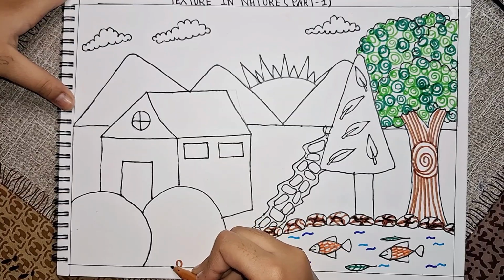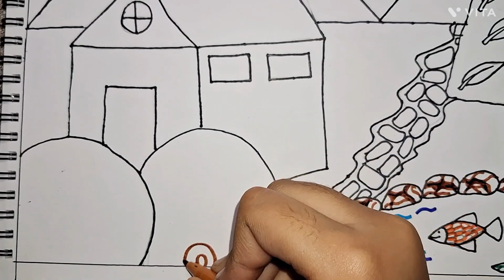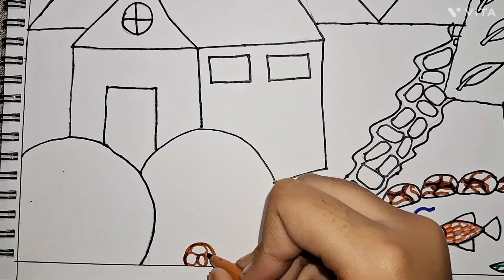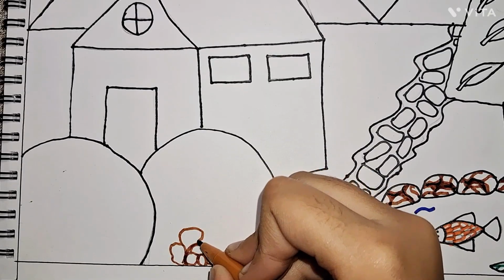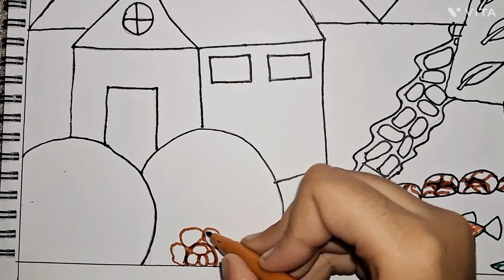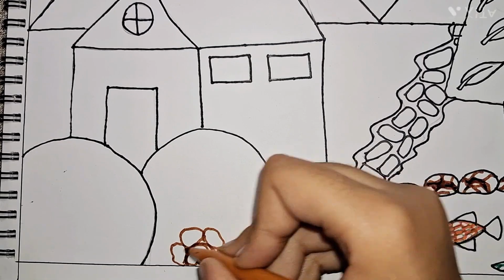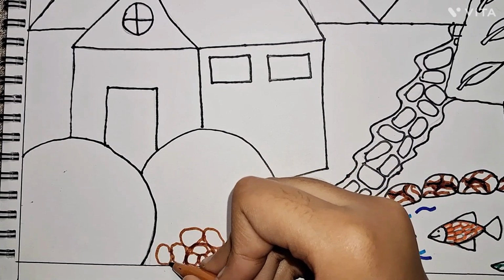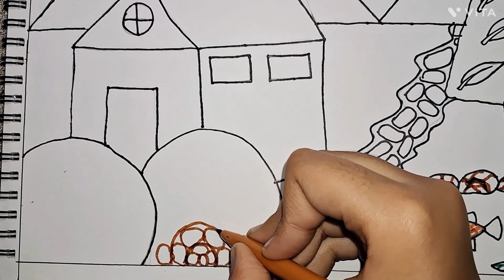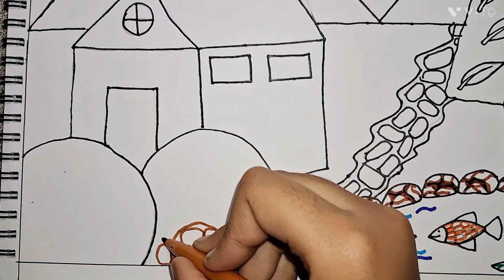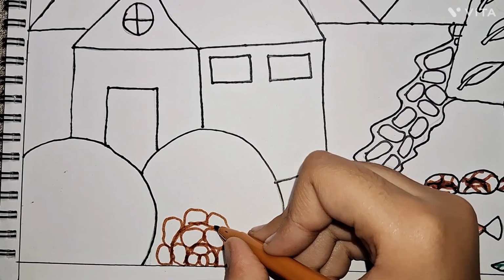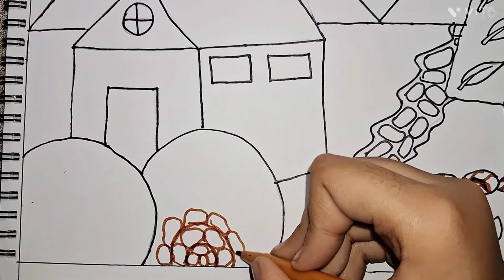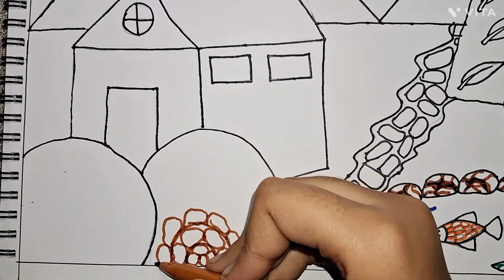After this, we are going to make patterns in the big rock. So here we are going to make a line and another line and some irregular patterns inside it. So basically like a rainbow shape and irregular shapes inside it. And like we did in the smaller stones, we are going to color the empty areas.